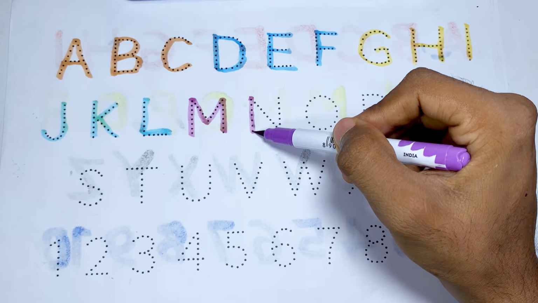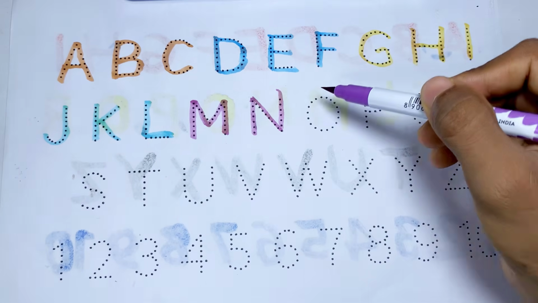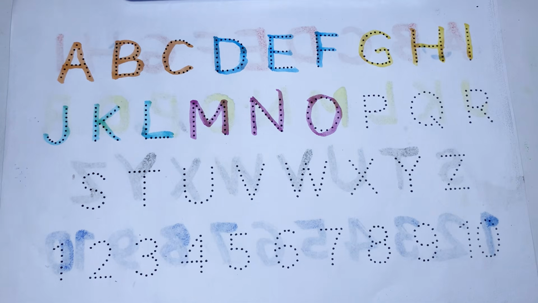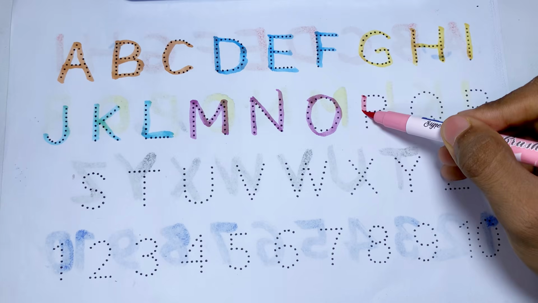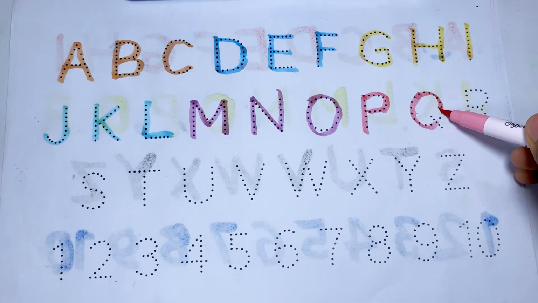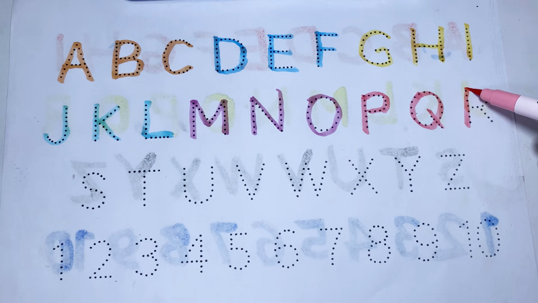M for moon. N for nose. O for orange. Kids, now you draw P. P for parrot. Q for queen. R for rose. Kids, now you draw S.